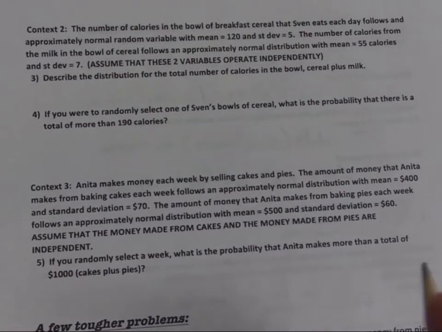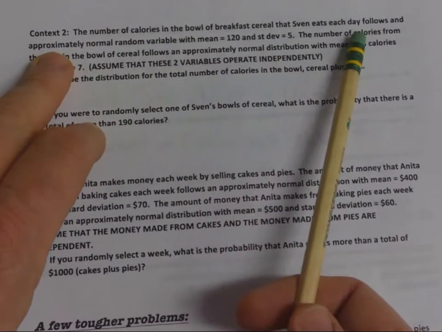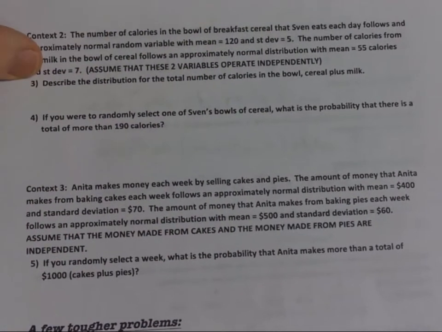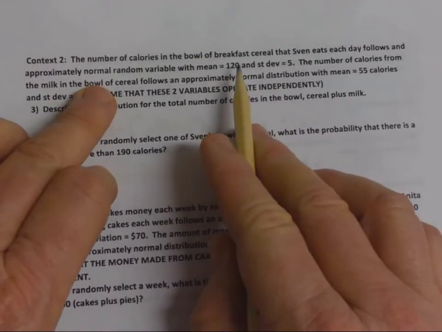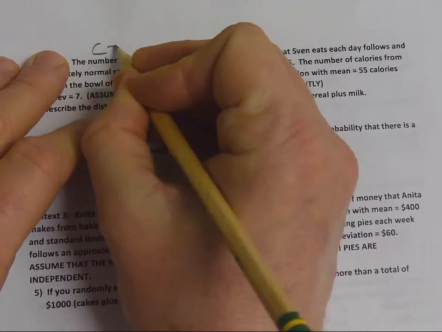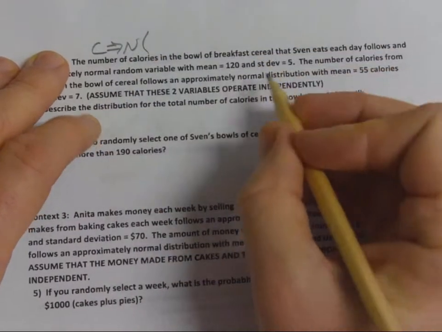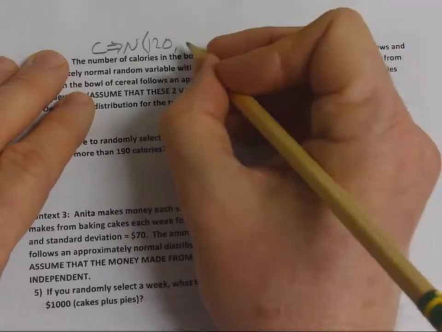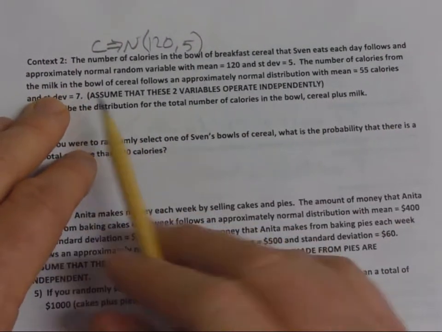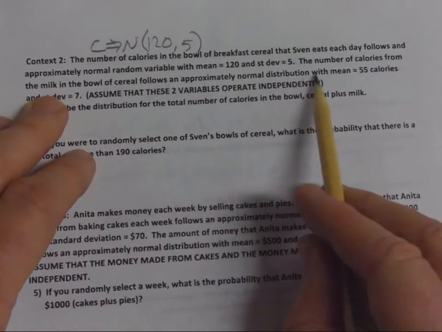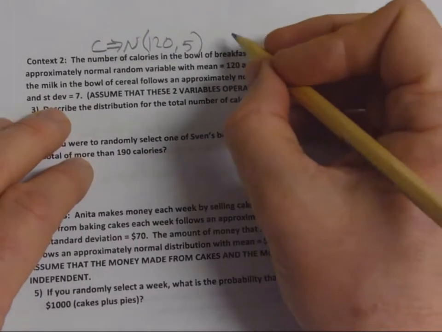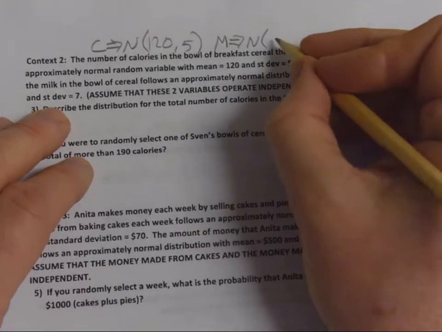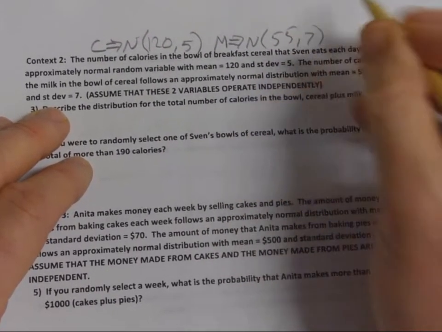It says the number of calories in a bowl of cereal that Sven eats each day is approximately normal, with a mean of 120 and a standard deviation of 5. So that's the number of calories from the cereal, which I'll call C for cereal. Then it says the number of calories from the milk in the bowl of cereal is approximately normal with a mean of 55 and a standard deviation of 7. I'll call that random variable M for milk.